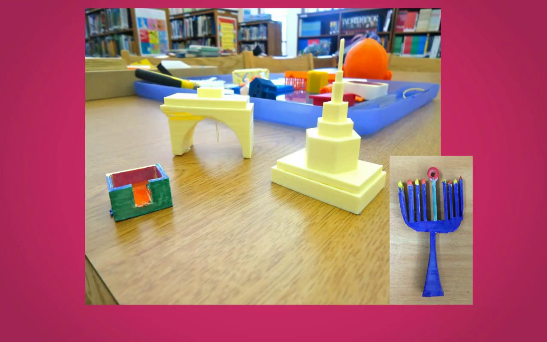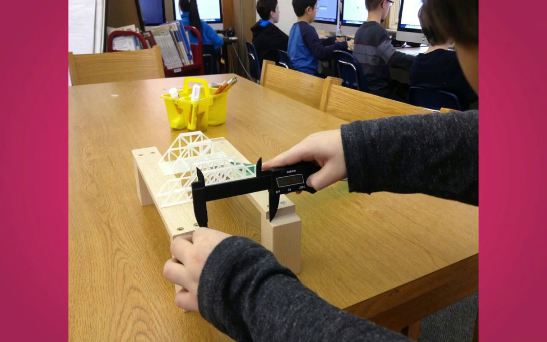Here are some examples. We like to actually have the kids use Sharpies to color and design on the 3D prints when they're done. And then also a variety of challenges, like in this slide you'll see bridges. So they had to actually measure span and have their 3D print be able to make the span.